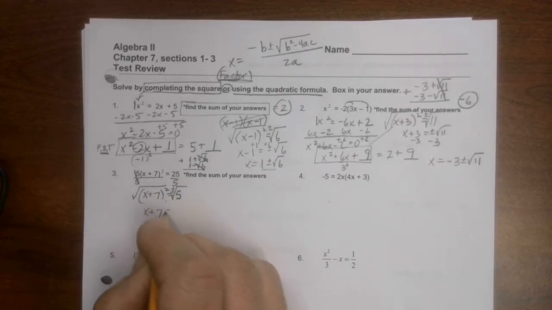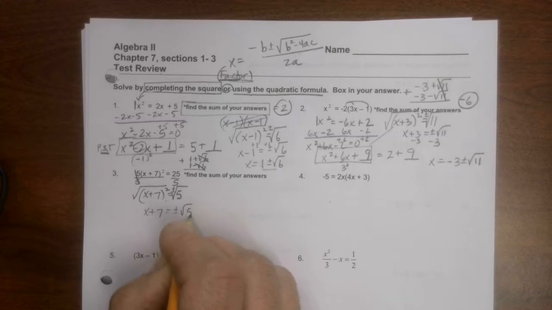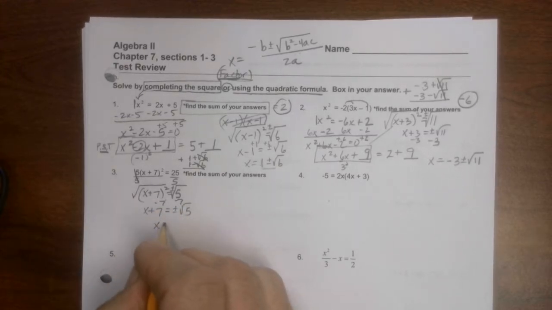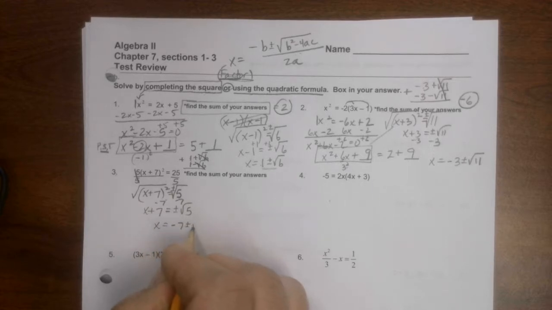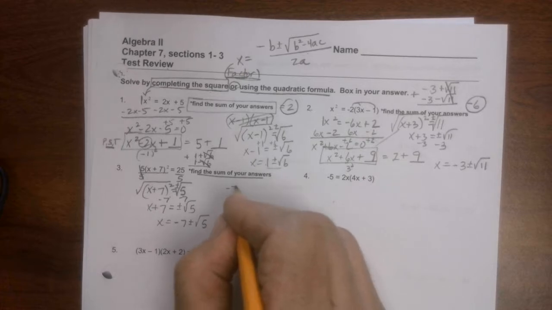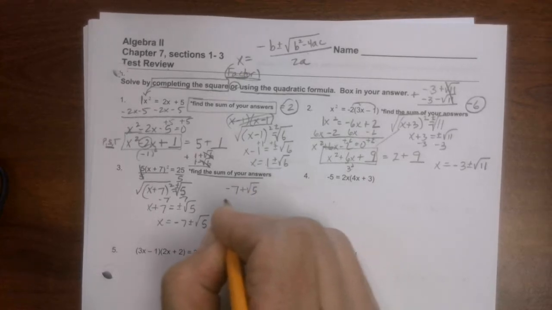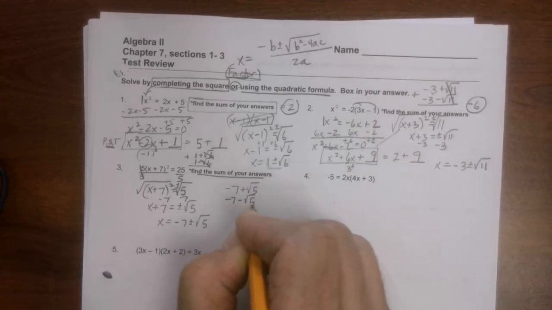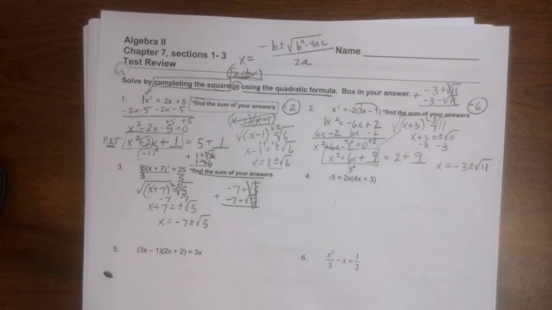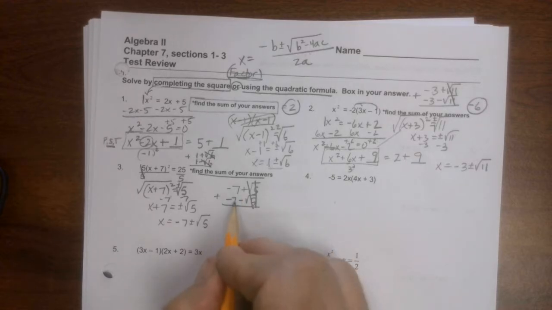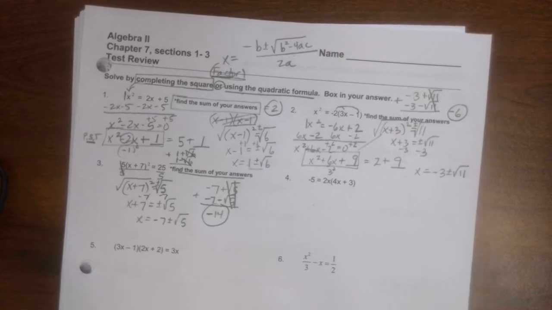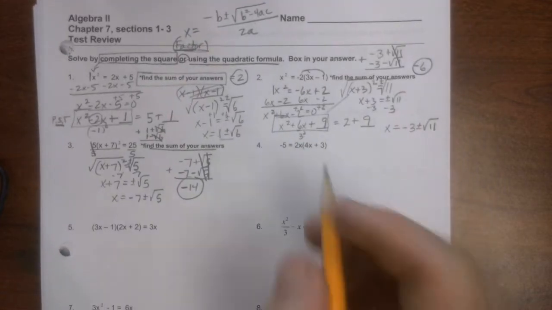X plus 7 equals plus or minus the square root of 5. Subtract 7, subtract 7. So I get x is negative 7 plus or minus the square root of 5. But it says find the sum of your answers. So negative 7 plus the square root of 5, negative 7 minus the square root of 5, add them together. The square roots will always cancel when you have this situation. Negative 7 and negative 7 is negative 14. There's my answer. So now let's actually start practicing quadratic formula.